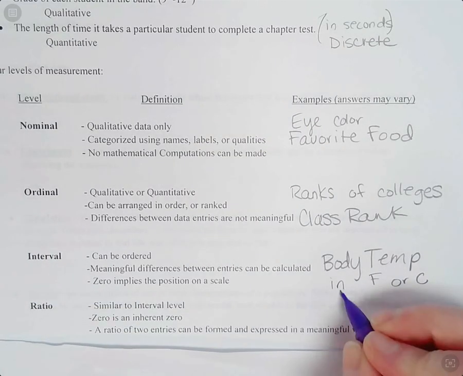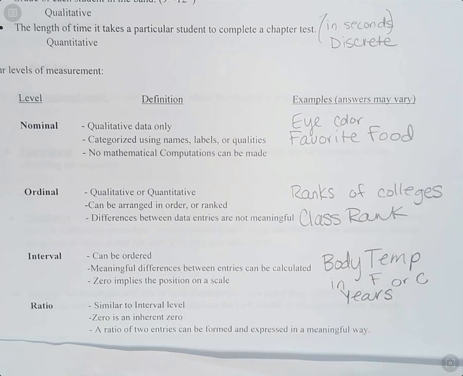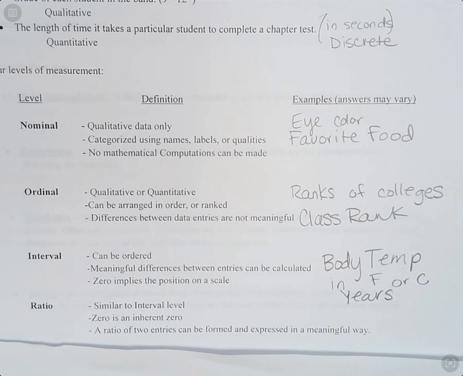Also, years are interval. You can arrange years in order. The differences between the years can be found and are meaningful.